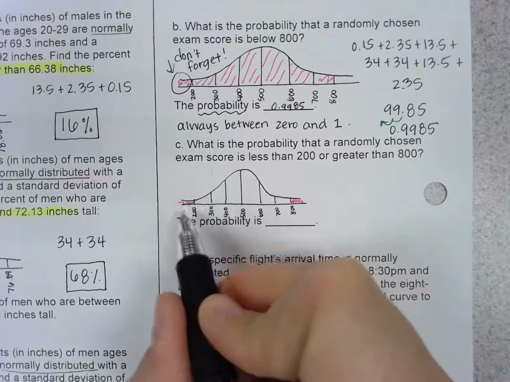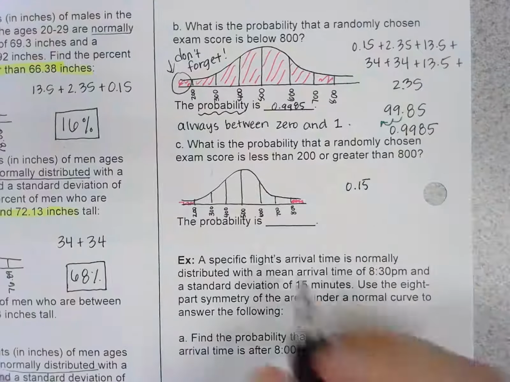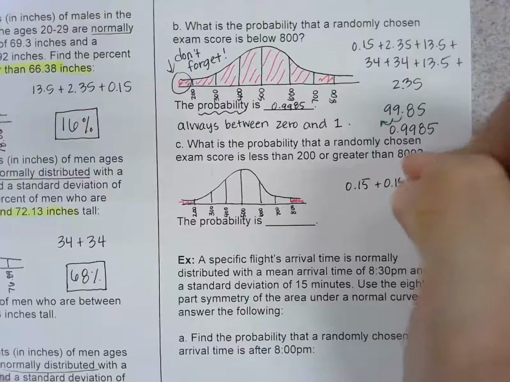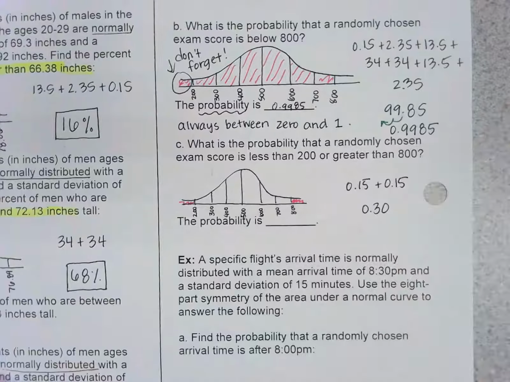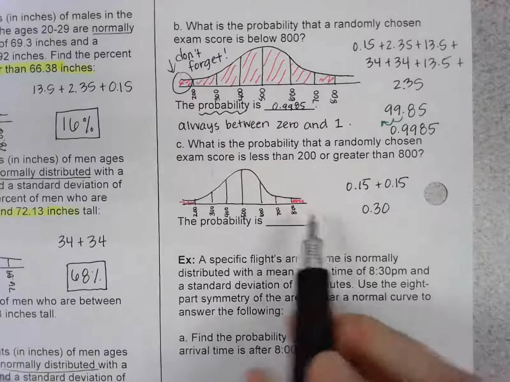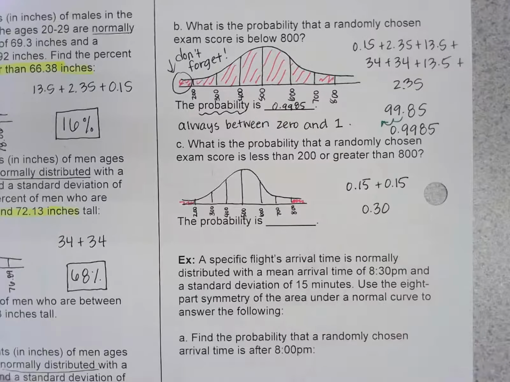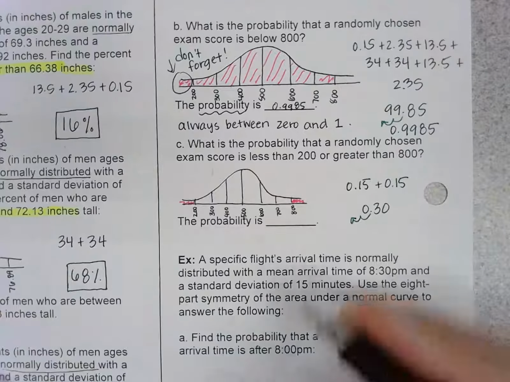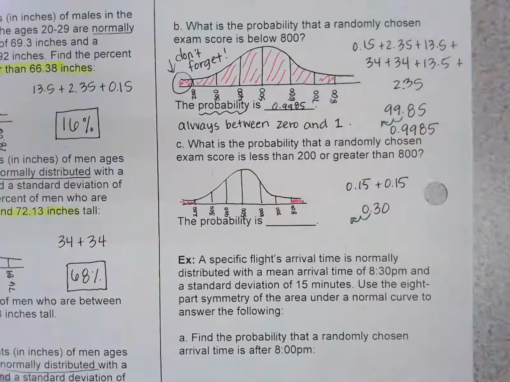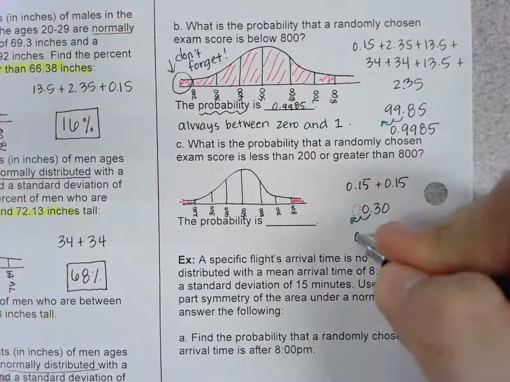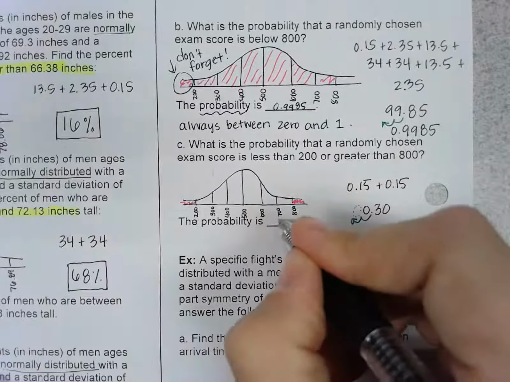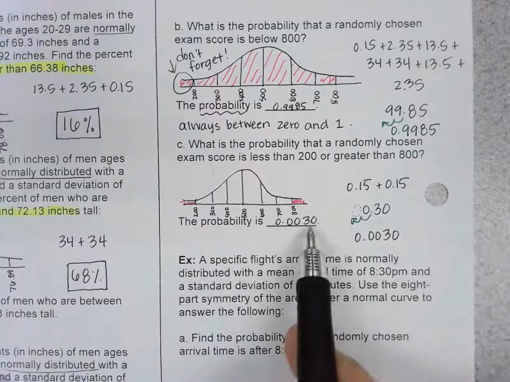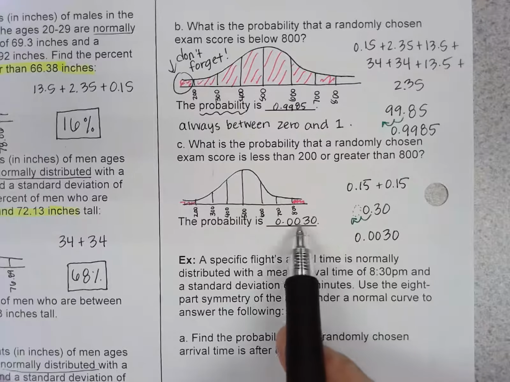So the probability that it would be over here would be 0.15. The probability that it would be over here would be 0.15. And so if they wanted me to write it as a percentage, it would be 0.30%. But it's tricky because they want me to write it as probability. So I need to take the 0.30. I'm going to move my decimal point 2 places over to the left. And so this empty space that's right here, I'm going to need to fill that in with a 0. And so when I write my answer down, it's going to be 0.0030. You're allowed to drop the 0 at the end if you choose to do so, but you're not allowed to drop either of these zeros because they indicate the place holding of this.